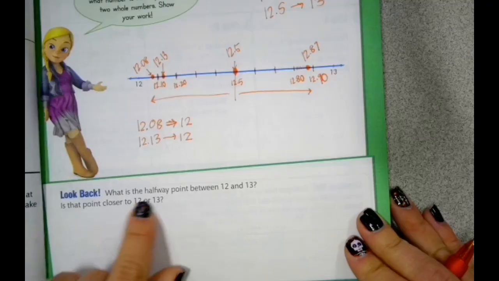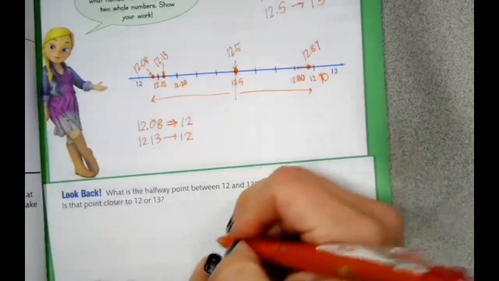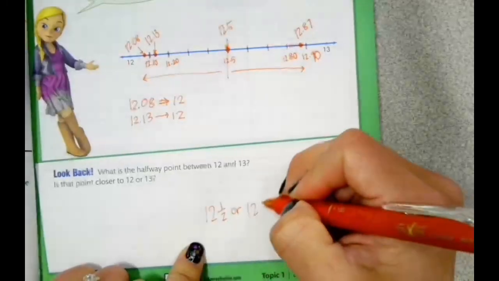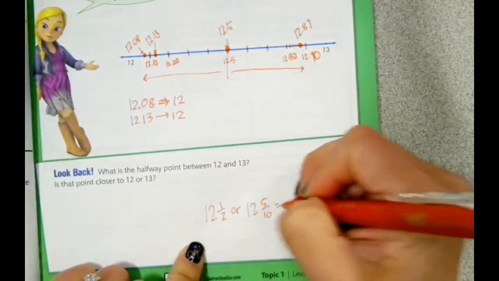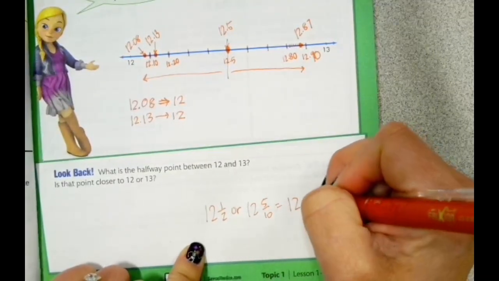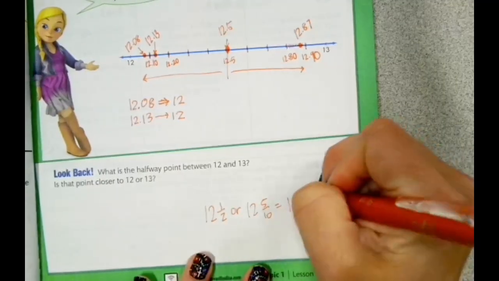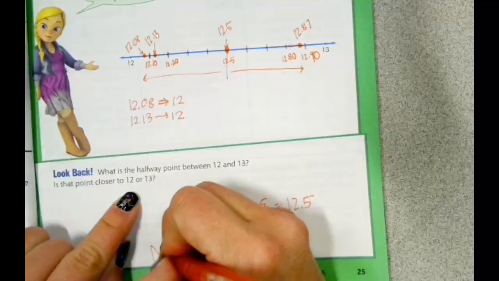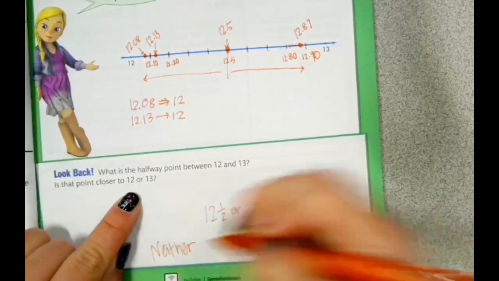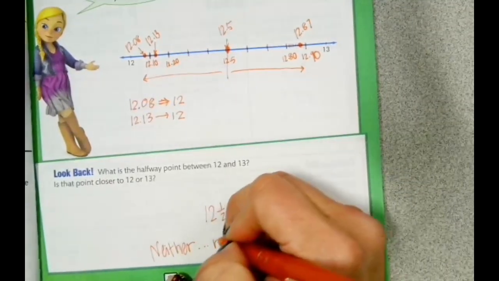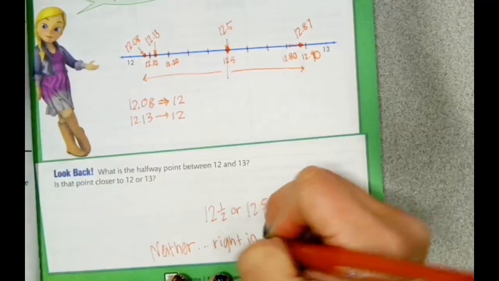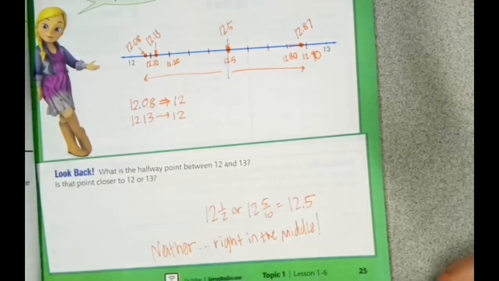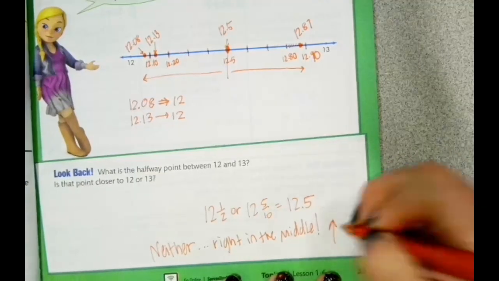The look back says, what is the halfway point between 12 and 13? So we have 12 and a half, or 12 and 5/10, which is equal to 12.5. And is that closer to 12 or 13? It's actually neither, okay? This is kind of like a trick question. Neither, it's right in the middle. And when it's right in the middle, we round up.